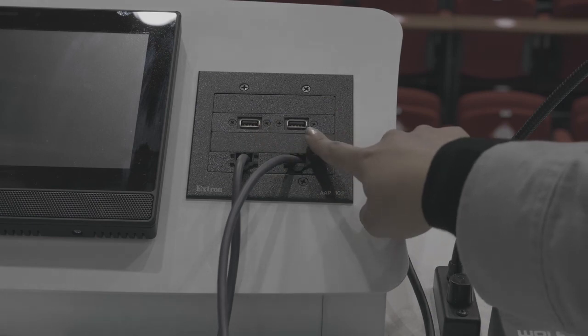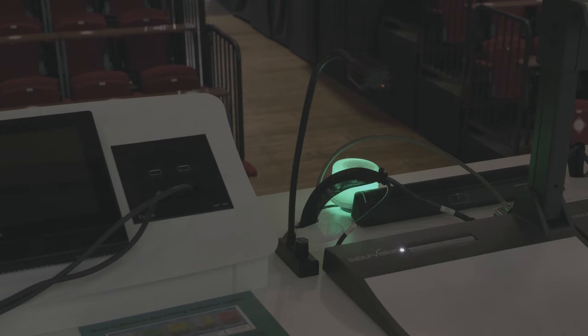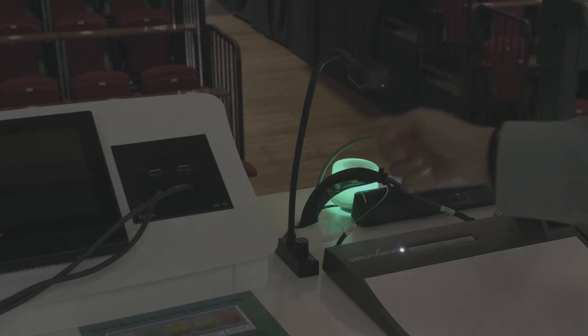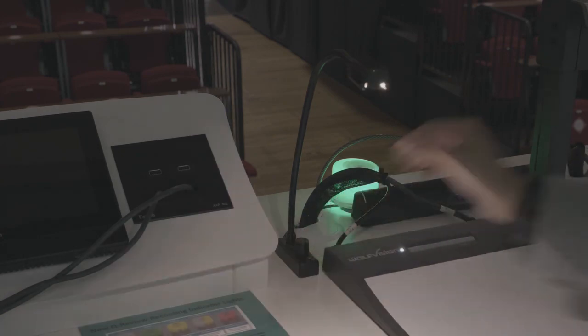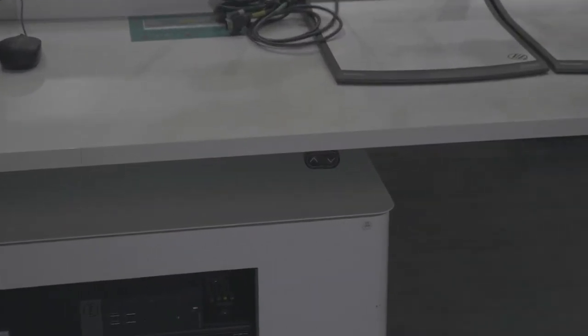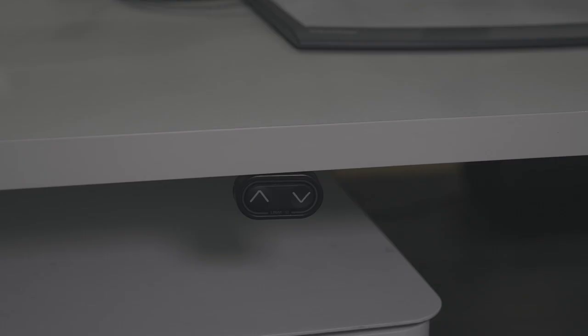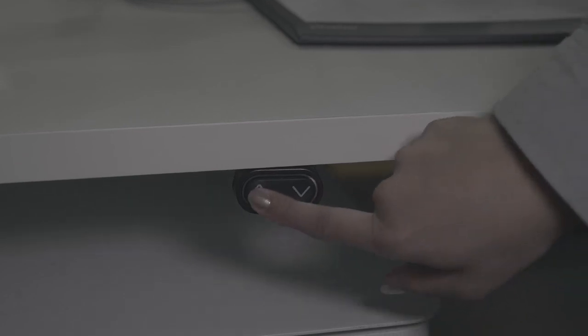There are 2 USB ports on the control panel. These are connected to the PC, and you can insert a pen drive to access your files. The lectern is also equipped with a desk light, which can be switched on by using the control on the base. The height of the lectern is adjustable and can be raised or lowered using the control buttons located just underneath the work surface.